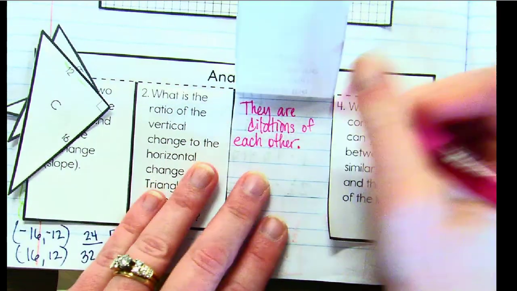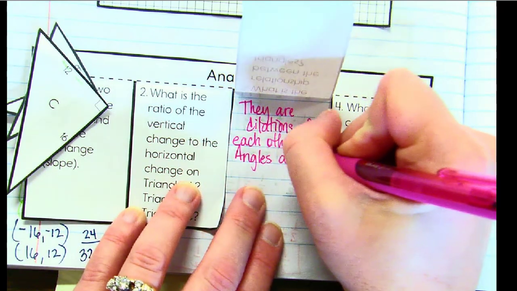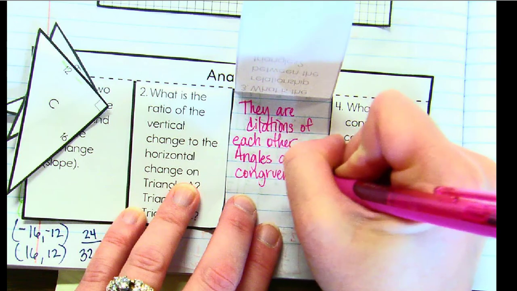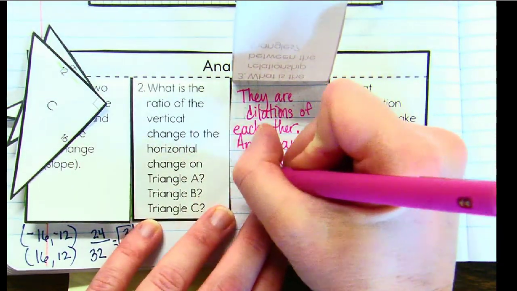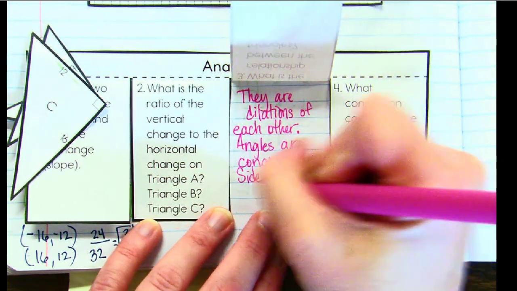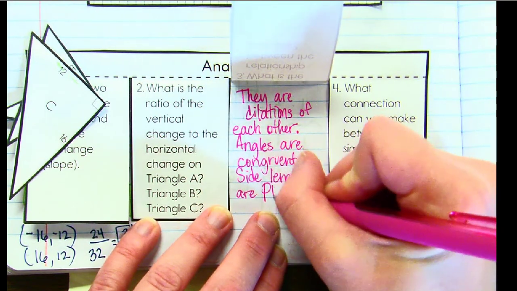Okay, which means their angles are congruent, which I just showed you when I overlapped the angles on the triangles. And it also means, that I didn't talk about this, is the side lengths are not congruent, they are proportional.